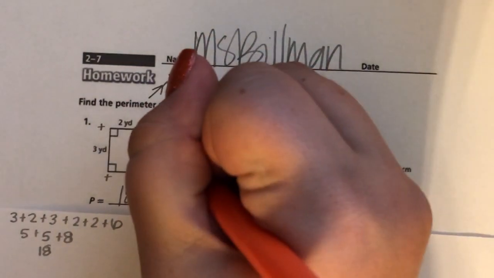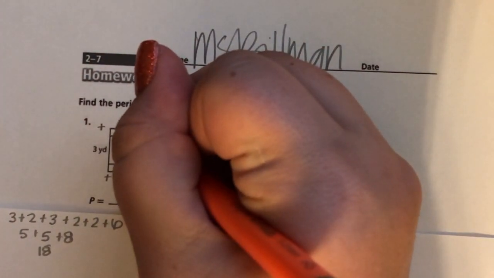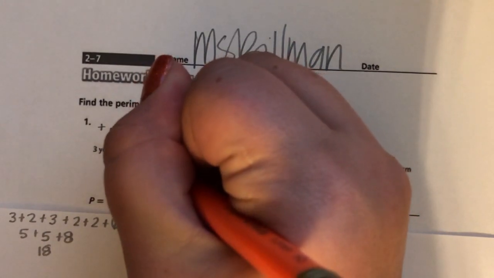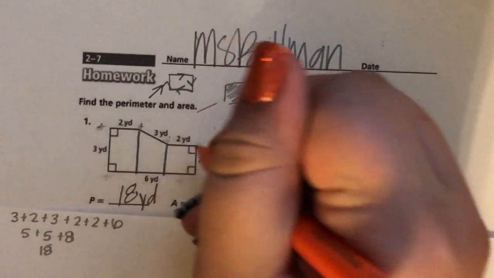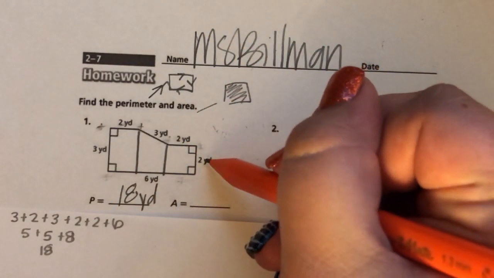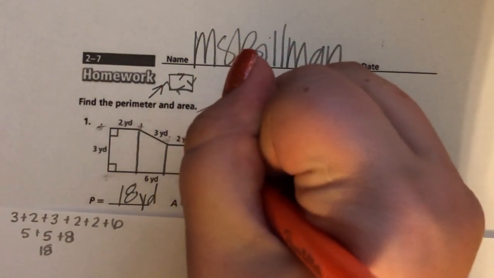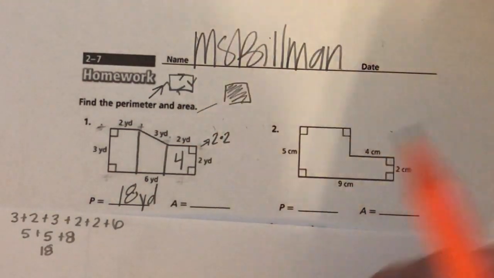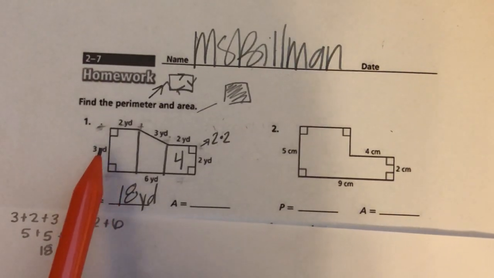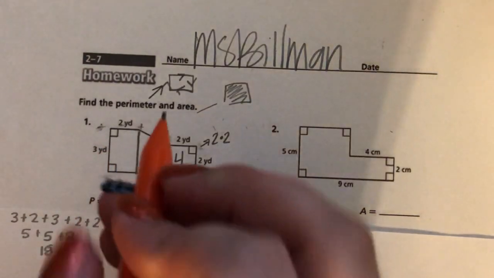Now, when I do area, I need to tend to precision. Why? Because I need to decide how I want to split these up. Now, I have made a square, a rectangle, and a trapezoid. It's one of those weird looking trapezoids, but it still works. I did this by looking at where there was a bend or where I felt there was an easy line that could be made to make a figure. So if we look at the right, it's 2 by 2. So I multiply that, I get an area of 4.